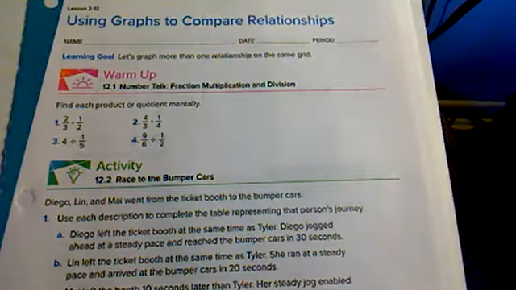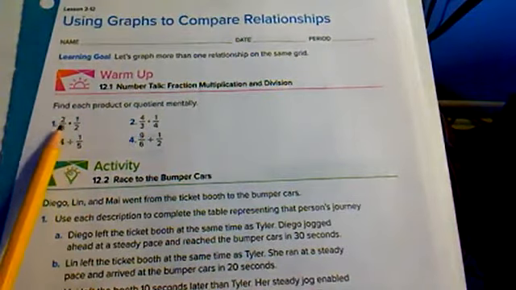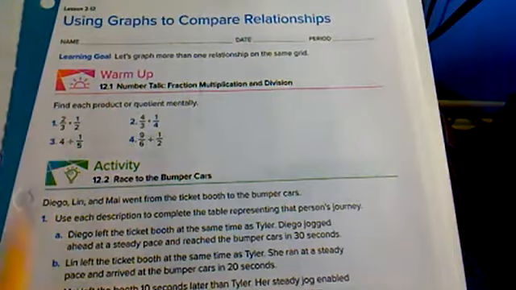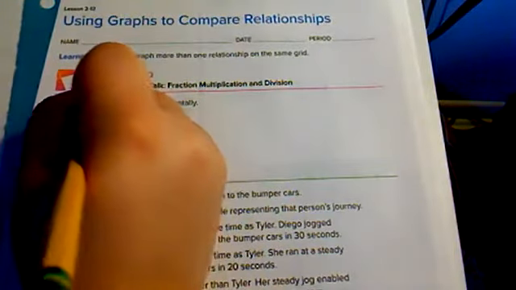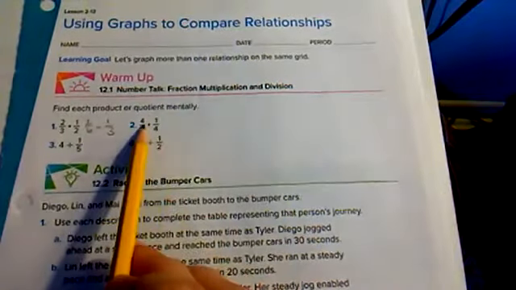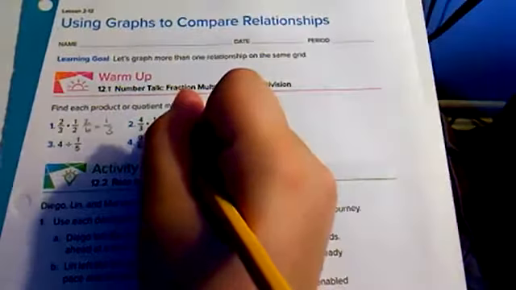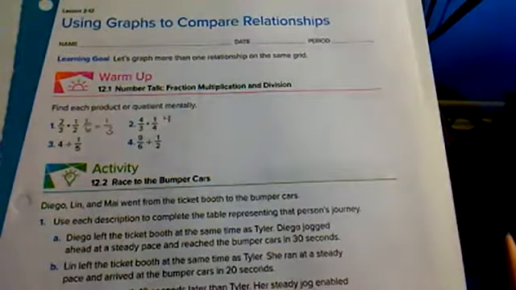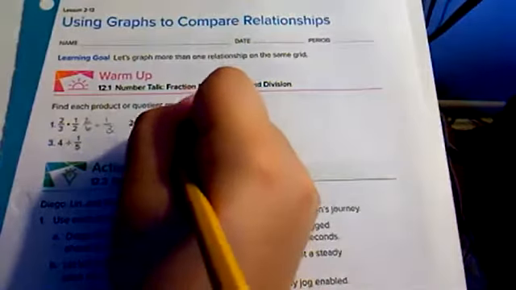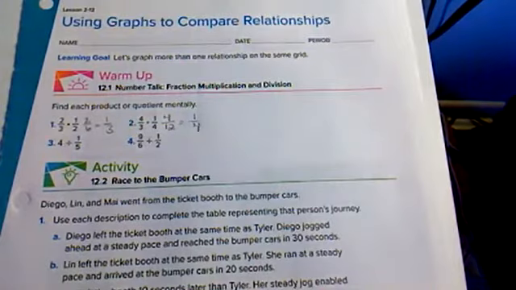All right, welcome back. Let's check and see how you did. So we can remember when we're multiplying fractions, we just multiply across. So 2 times 1 and 3 times 2, we're going to end up with 2/6, which is also equal to 1/3. So now we have 4/3 times 1/4. So 4 times 1 is 4. 3 times 4 is 12. And if we simplify that, we know that's going to be 1/4.